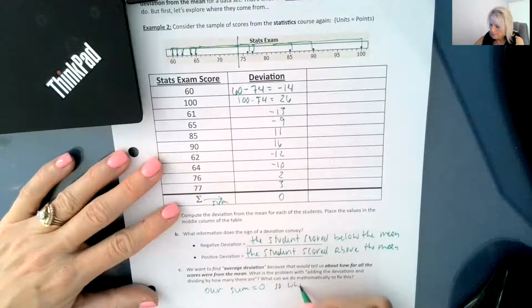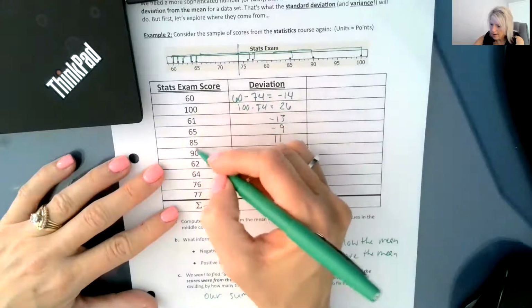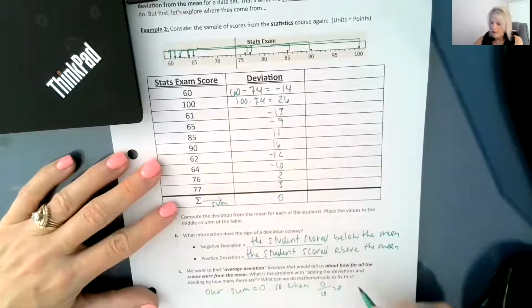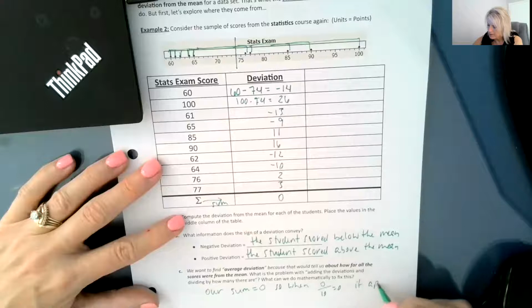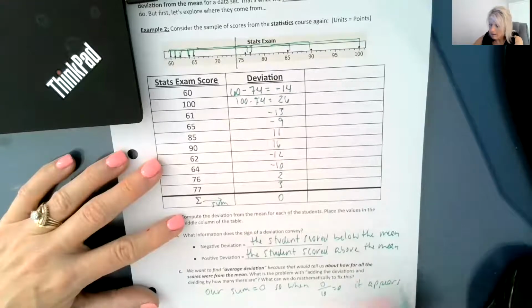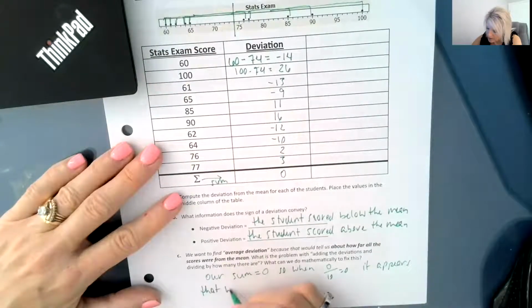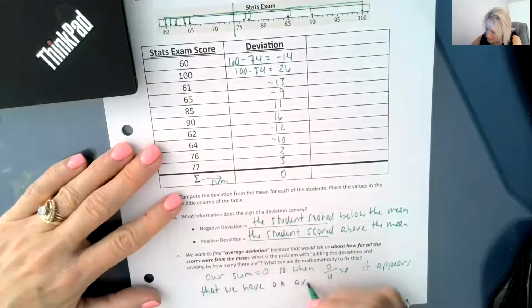So 0 divided by 1, 2, 3, 4, 5, 6, 7, 8, 9, 10 students, it appears that we have on average 0 deviation.